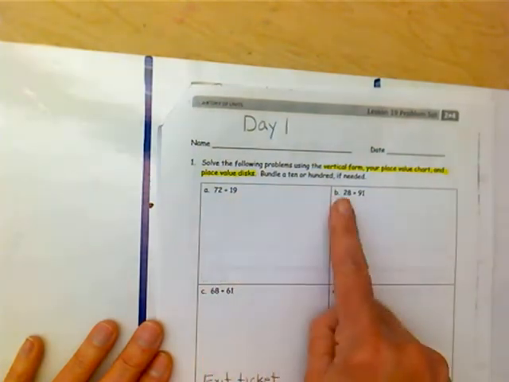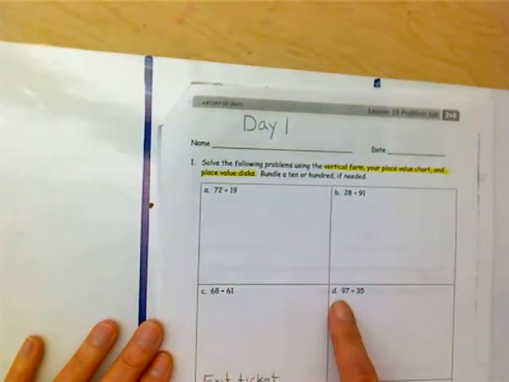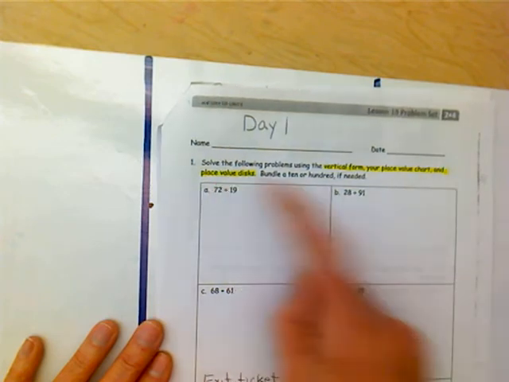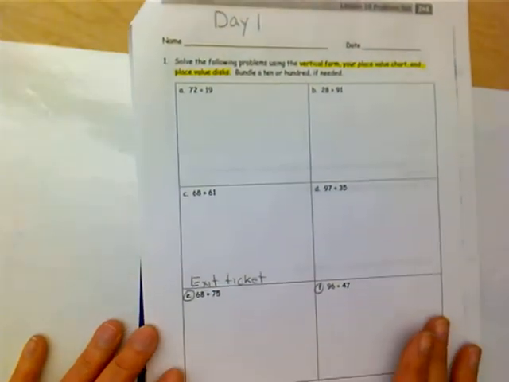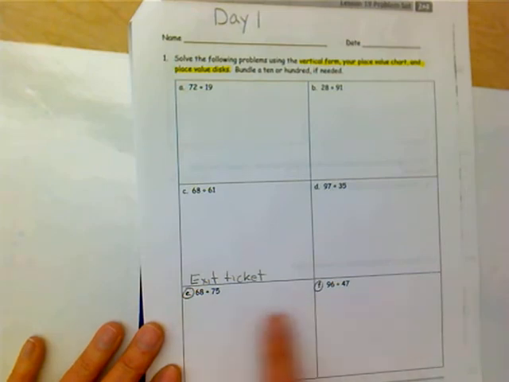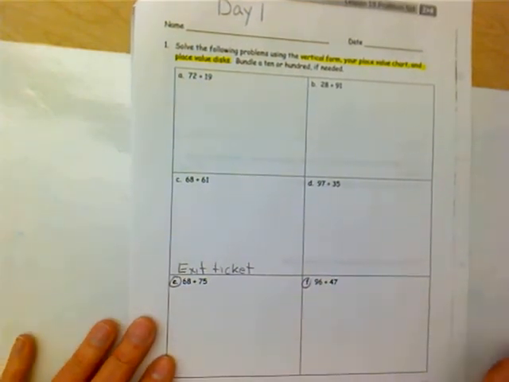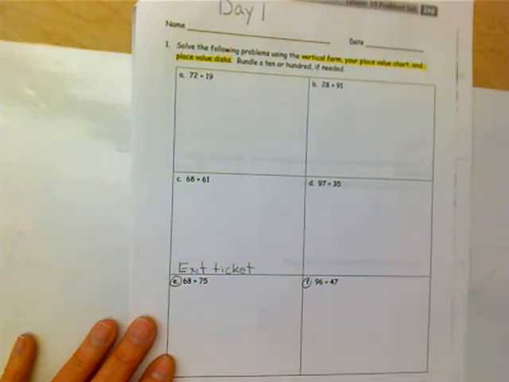All right, so you are going to do problems A, B, C, and D using vertical form and your place value chart and your place value discs. The same thing will be true for your exit ticket for these two problems, E and F. You are going to show vertical form and do all of the work on your place value mat along with your place value discs. So this one should be a pretty straightforward lesson.